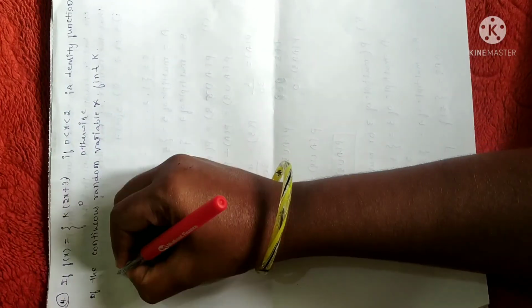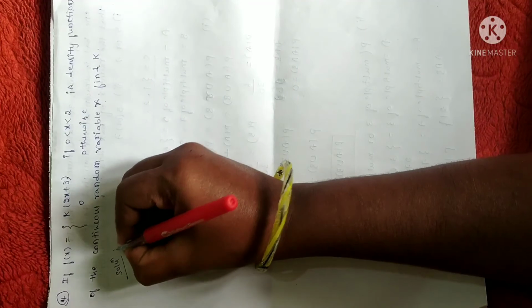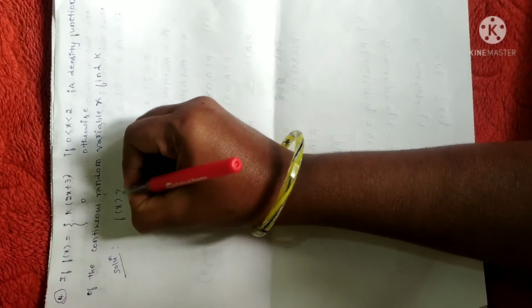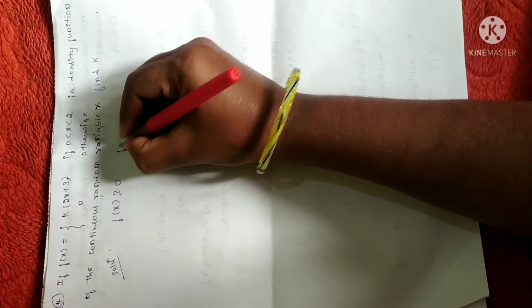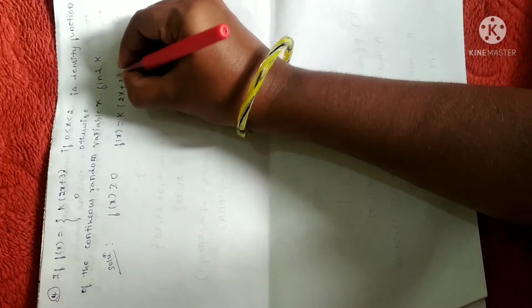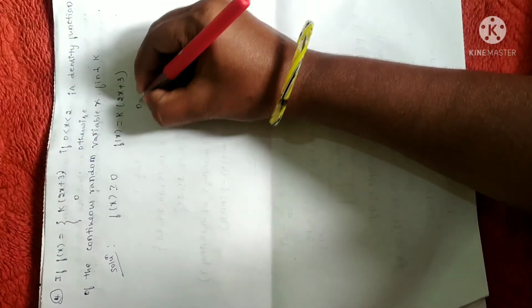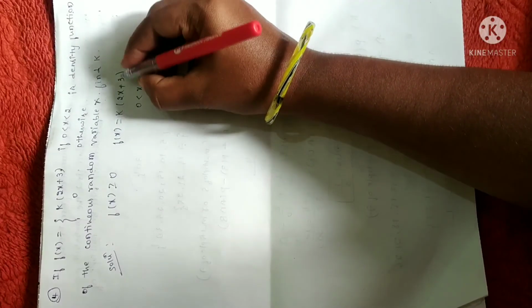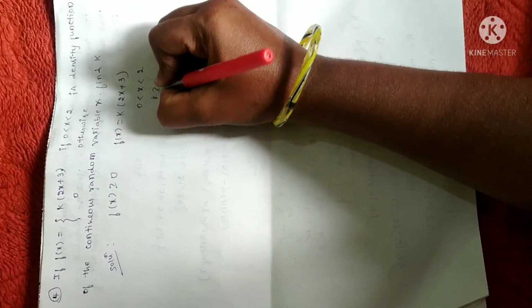As usual, first condition is f of x should be greater than or equal to 0. Right. So f of x should be greater than or equal to 0. In the sense, what is the given function here? Function is k into 2x plus 3, whenever 0 less than x less than 2. So this will be obvious when k is greater than or equal to 0. So if k is positive, f of x will be positive. Fine. So I have written the function.